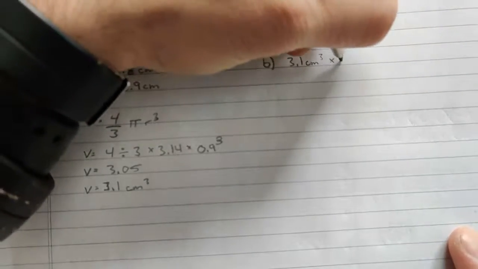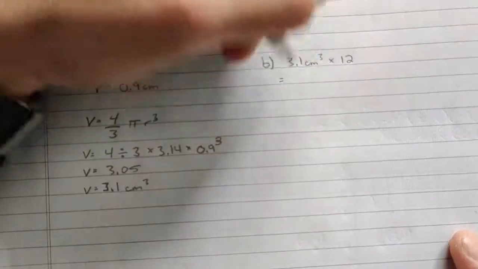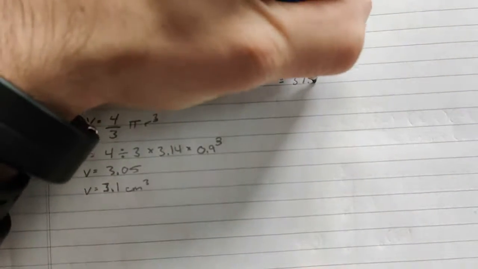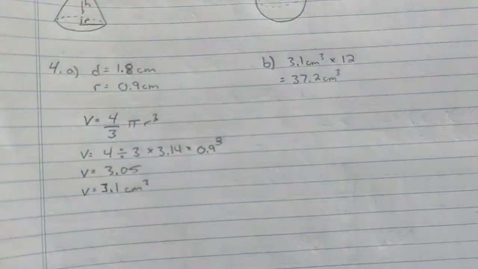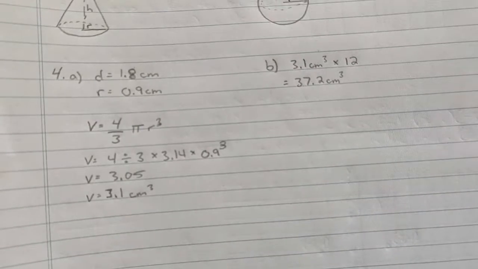We're going to multiply that by 12. When we multiply that by 12, we get 37.2 centimeters cubed. So that there is our volume, the actual physical mass of chocolate that is in our stomach if we ate 12 of them.